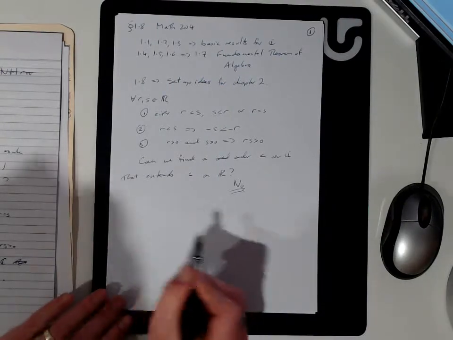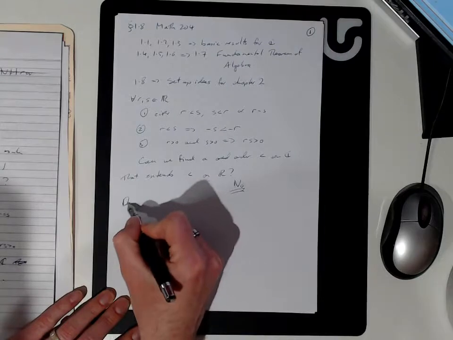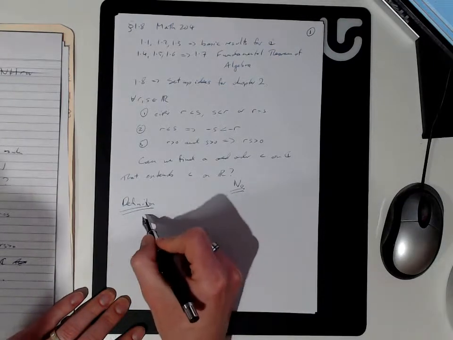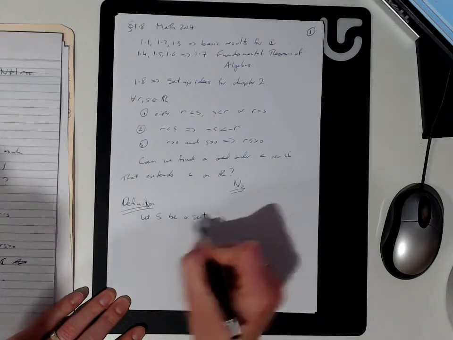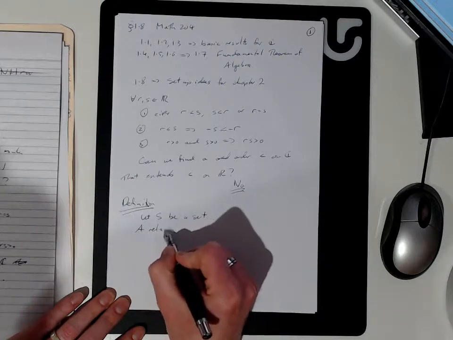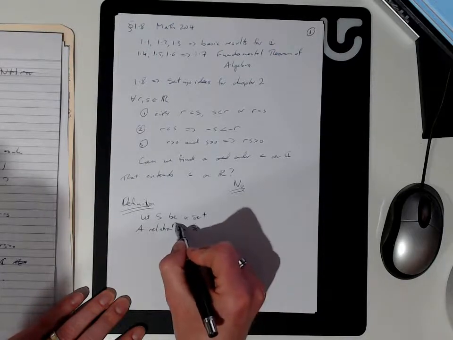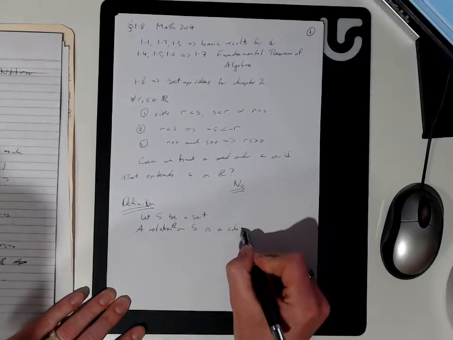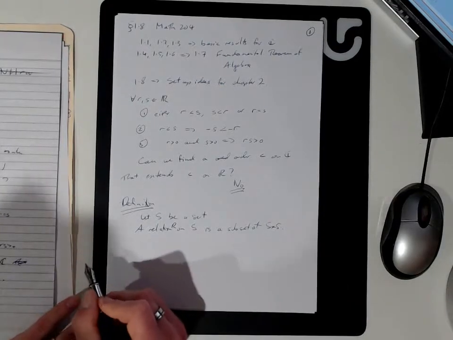Well, I'm going to tell you what an order is. Well, I'm going to tell you what a relation is. Okay. Let S be a set. A relation on S, a relation R on S, is a subset of S cross S.